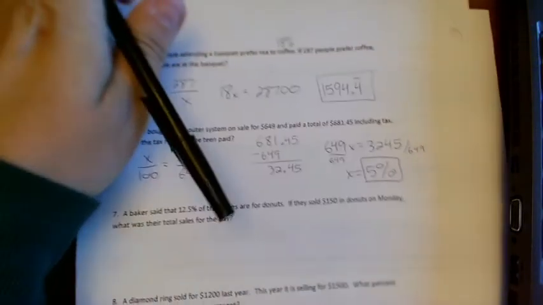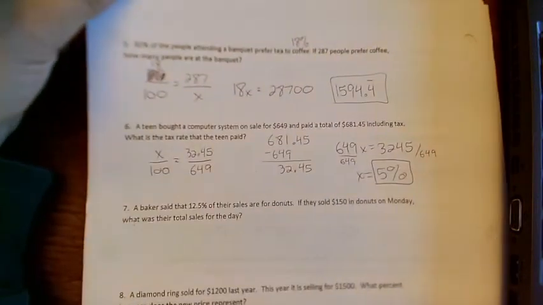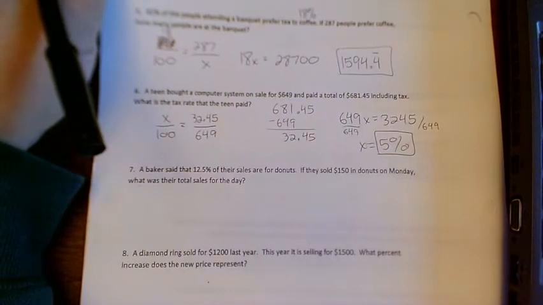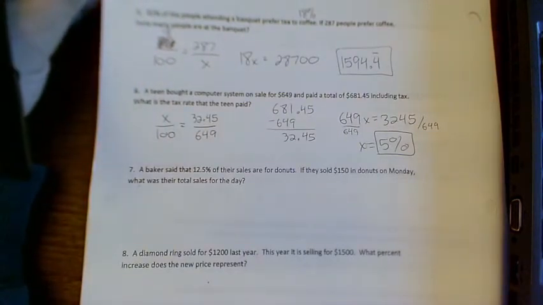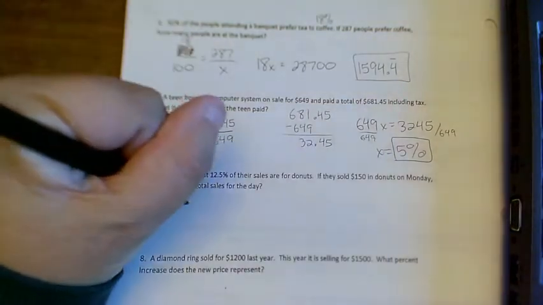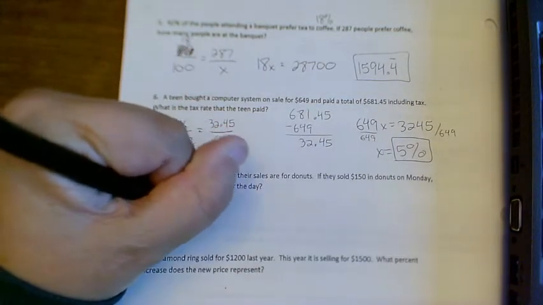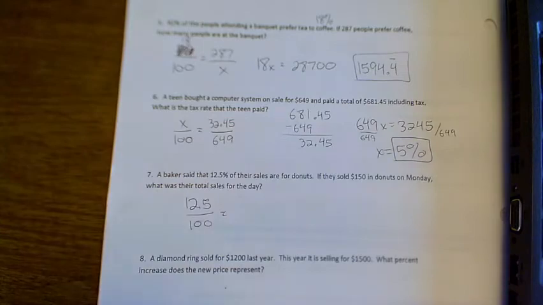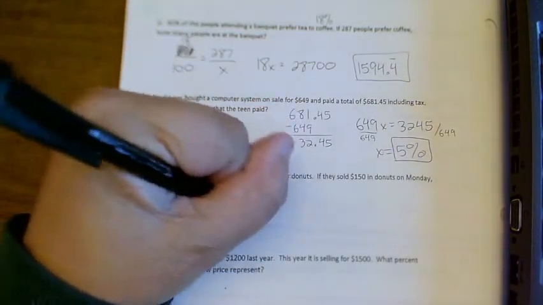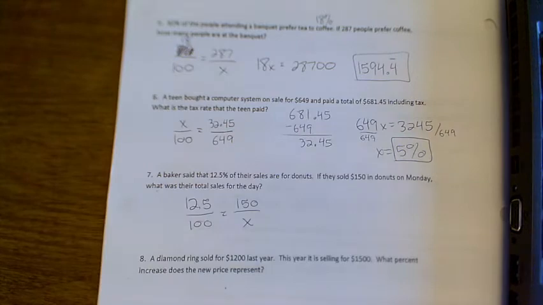All right. Number 7, a baker said that 12.5% of their sales are for donuts. If they sold $150 in donuts on Monday, what was their total sales for the day? So 12.5% out of 100 is some percentage to make $150.